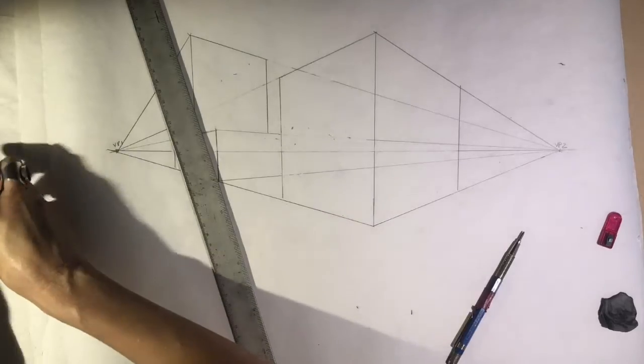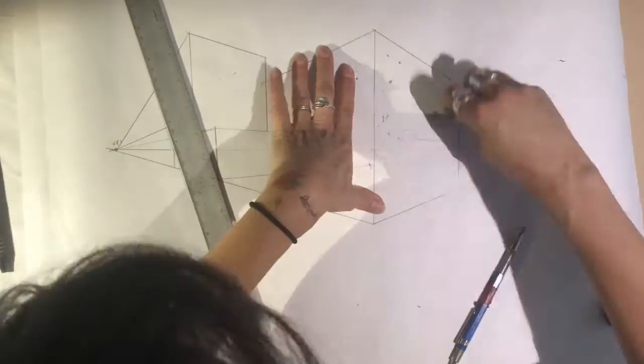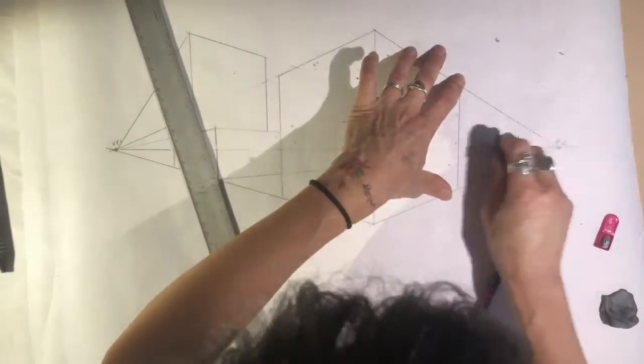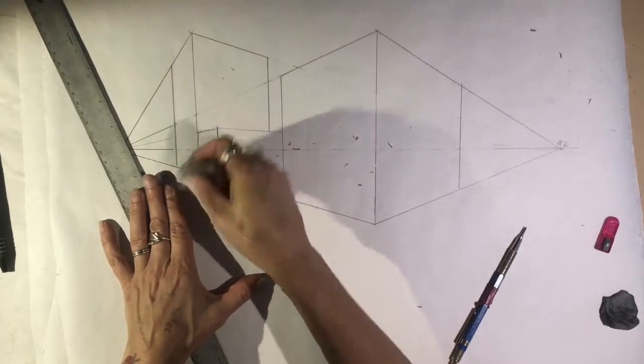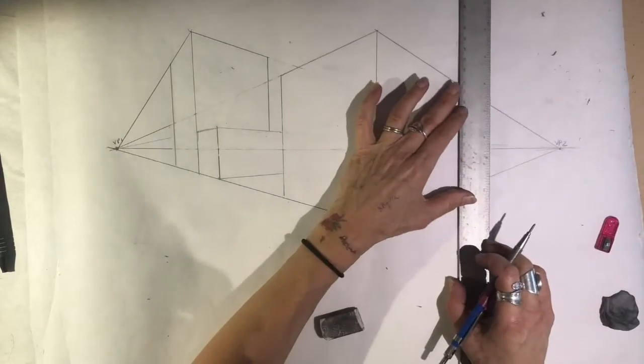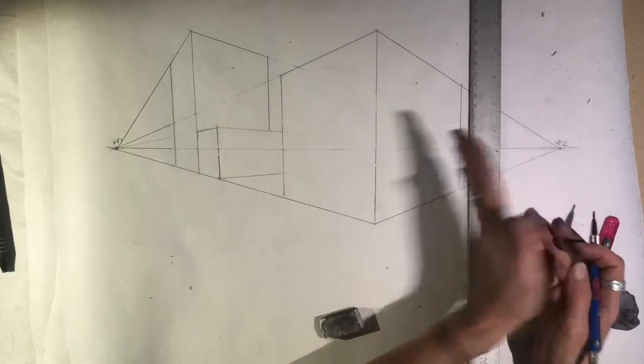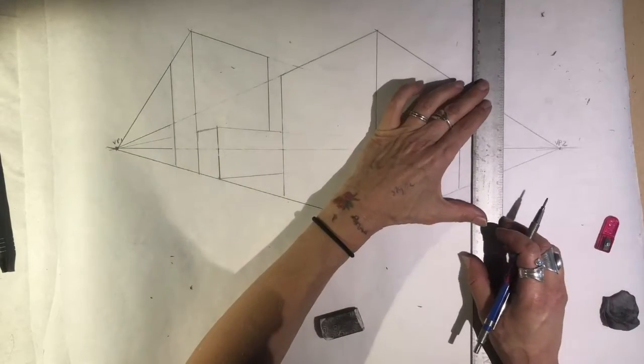My eraser's lost its juice, so I'm going to switch to this eraser. Okay. All right, that's a little better. So now I'm going to create this building to the side, and this one's going to be the same as this. I think there's going to be a turn-in behind this building.